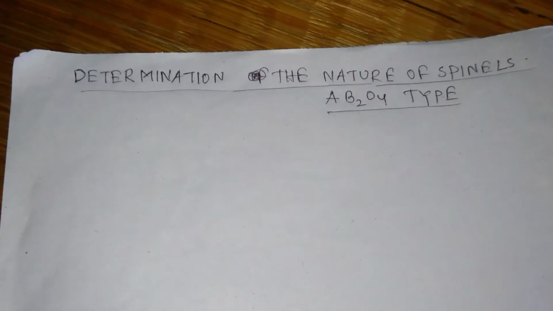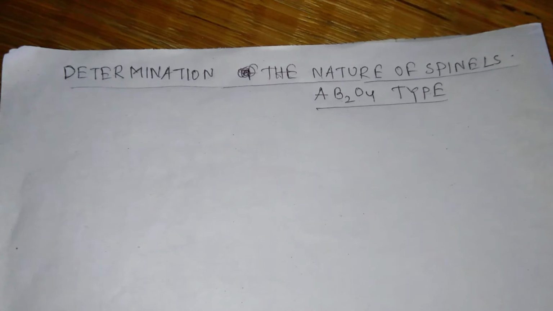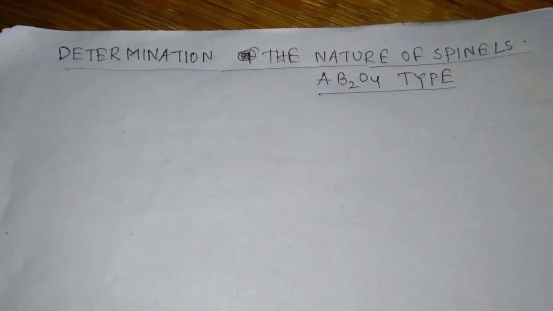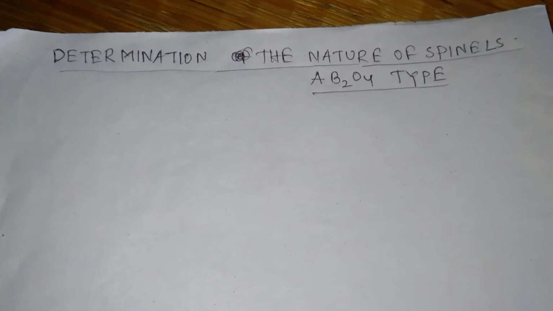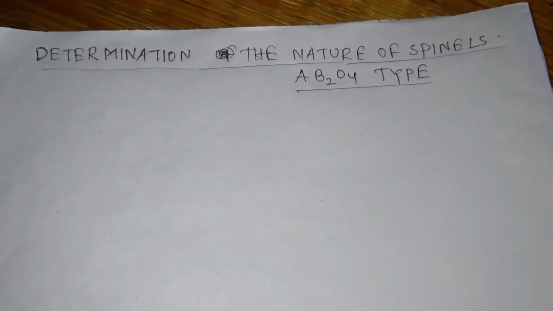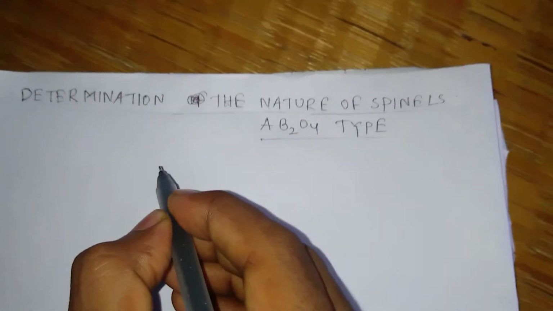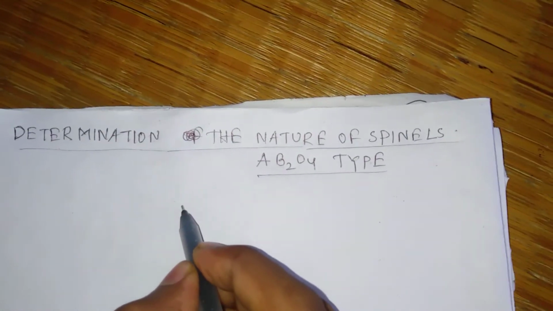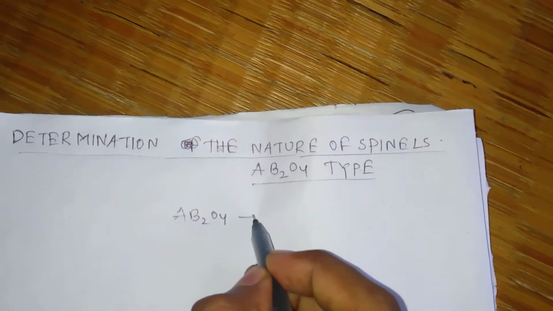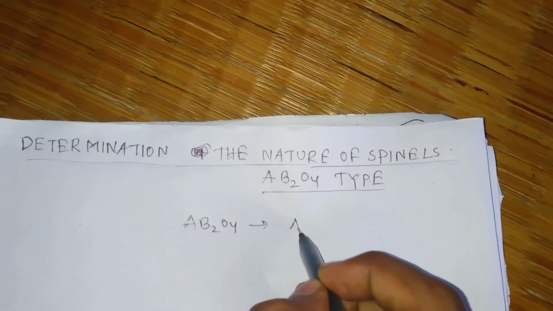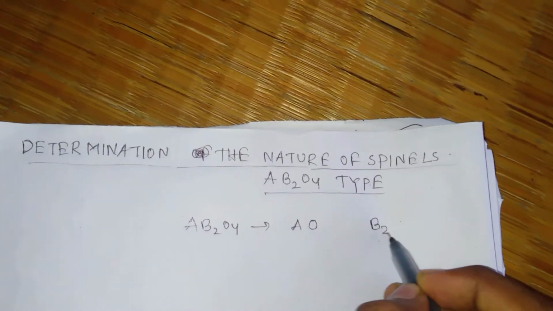Friends, now I discuss determination of the nature of spinels, AB2O4 type. Okay, and also I discussed in earlier classes how we determine the nature of spinels like A3O4 type. Okay, now I discuss thoroughly. AB2O4. Now from this we get AO and also B2O3.